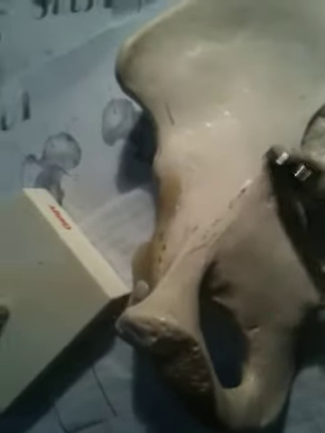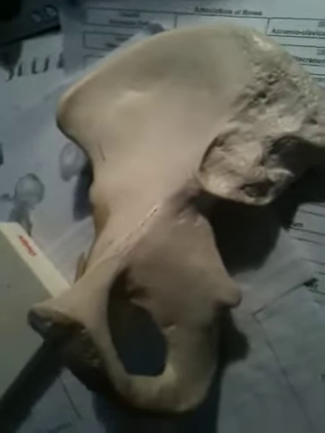And then this line right here is what we call the iliopectineal or arcuate line. You can say iliopectineal or just simply say arcuate line. And then over here, down here, this is our anterior inferior iliac spine, and anterior superior iliac spine. So that is the medial view of our os coxae.